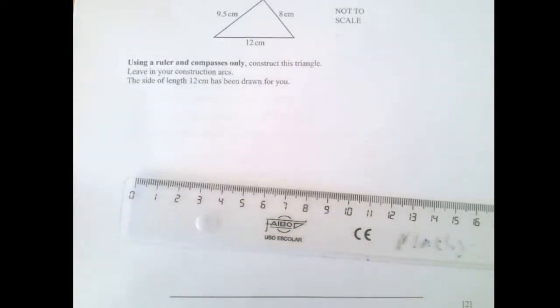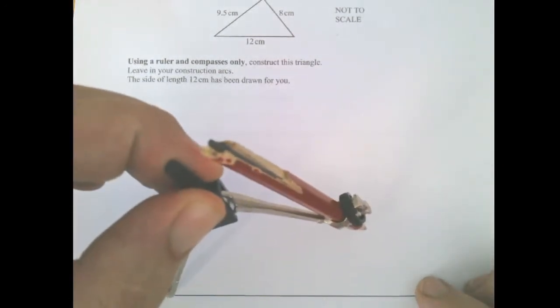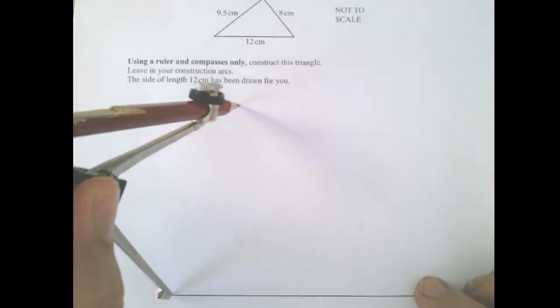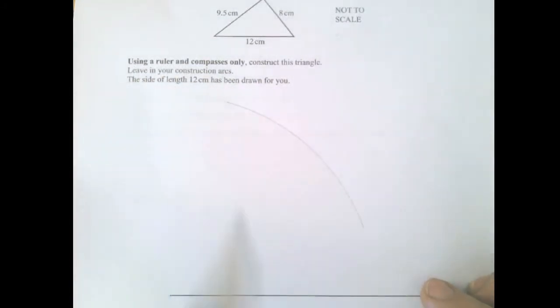There we go. And then putting lots of pressure on the sharp end of the compass and only light pressure on the pencil itself, using one hand, make an arc like that. Next will be the 8 centimeter side there.